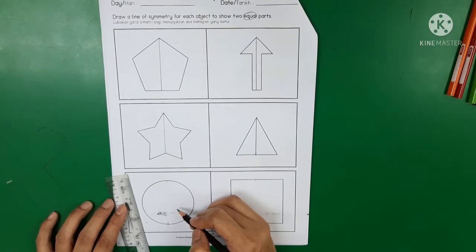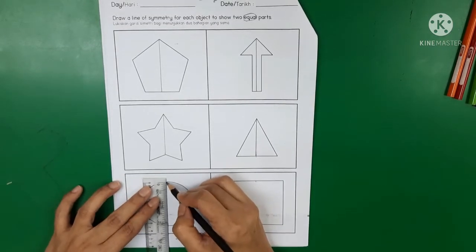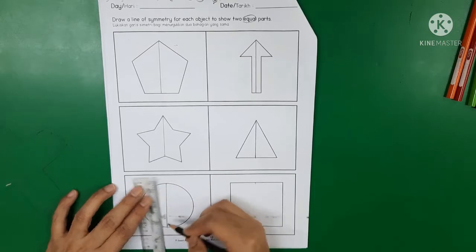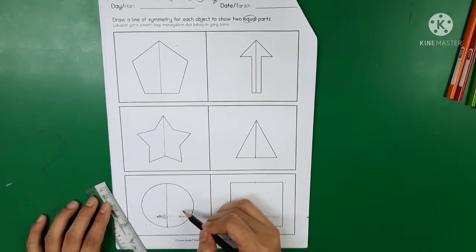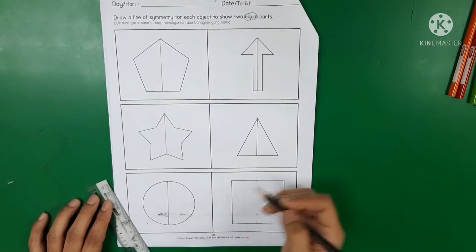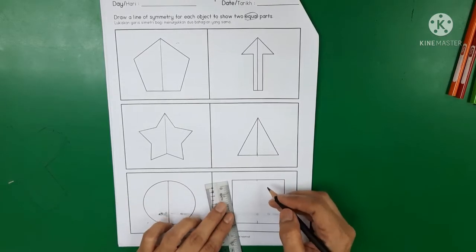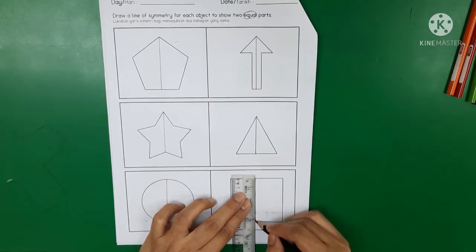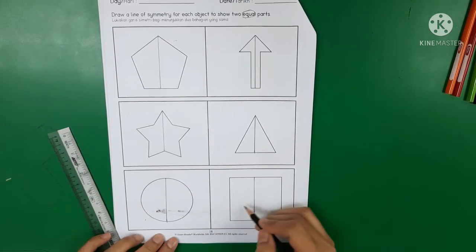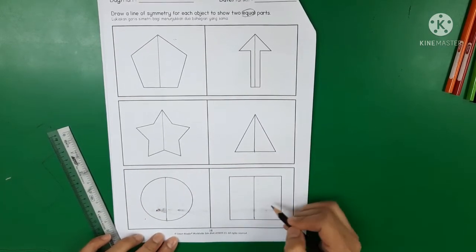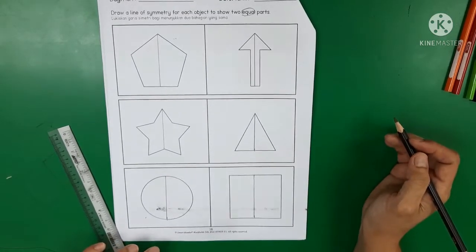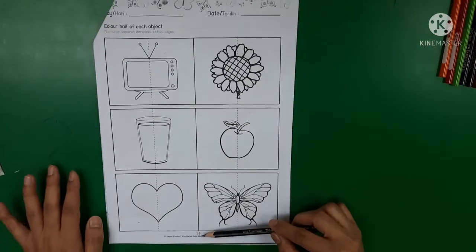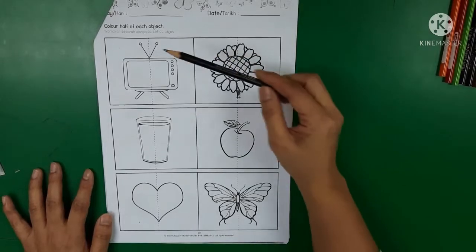Draw a line of symmetry on this circle. It will give you two equal parts on this circle. And draw a line of symmetry on this square. It will give you two equal parts on the square. Good job! Okay, now let's turn to page 19.